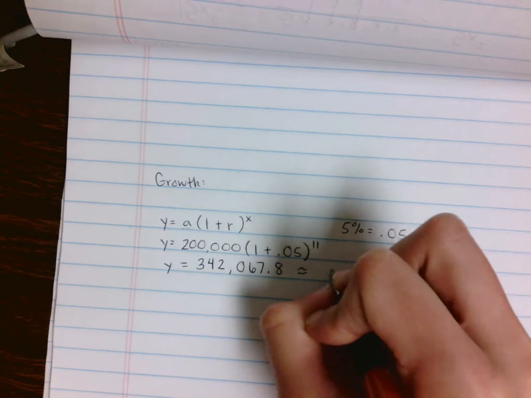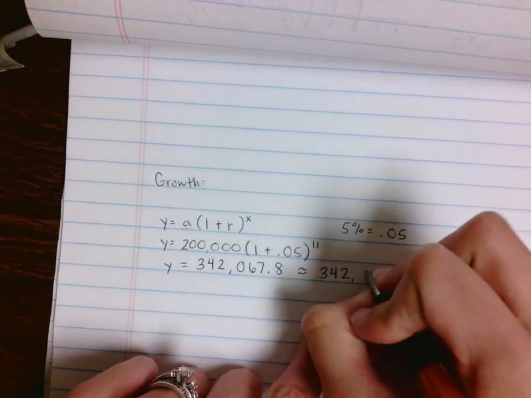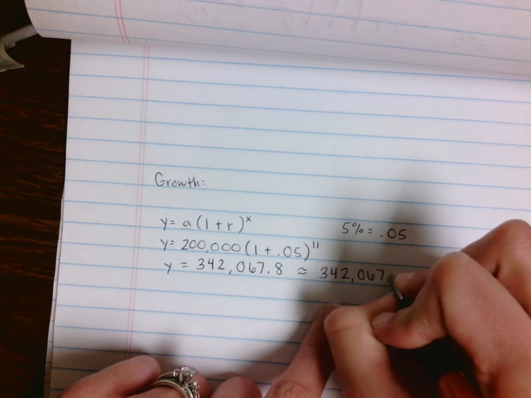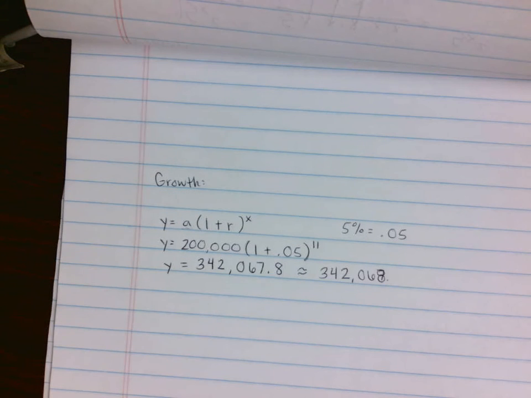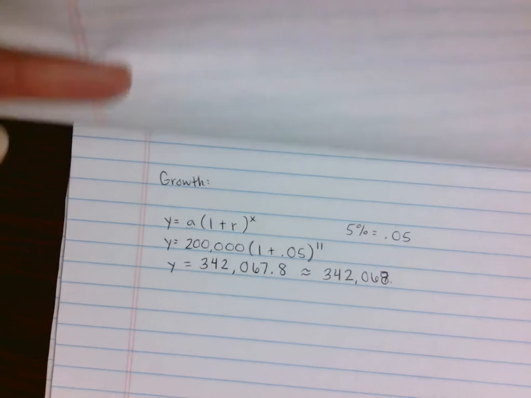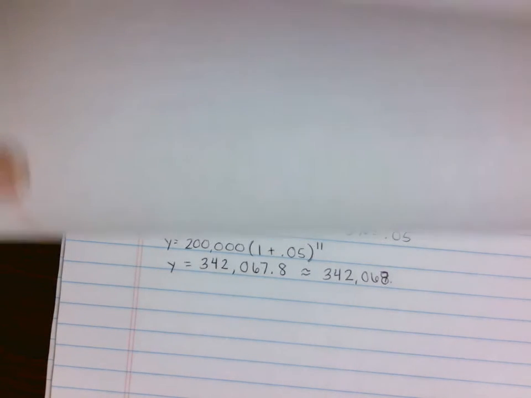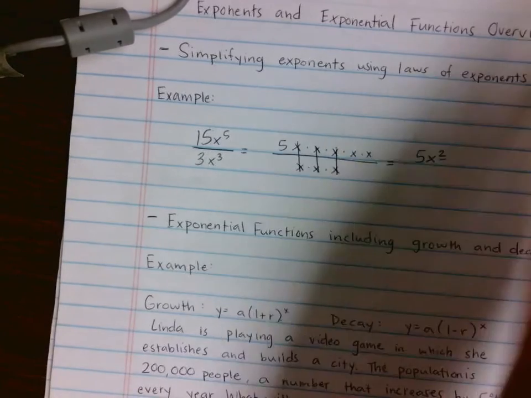So we can round to, can't have 0.8 people, so you'll have 68 people. So that's an example of a word problem, and you should be able to finish the rest of those growth and decay problems that we have done for homework.